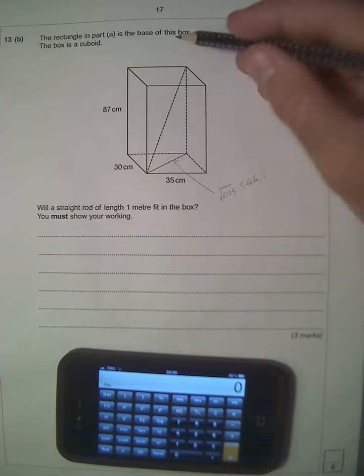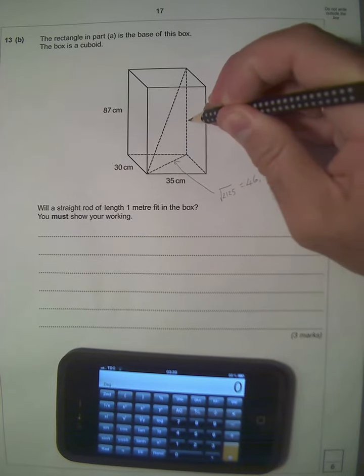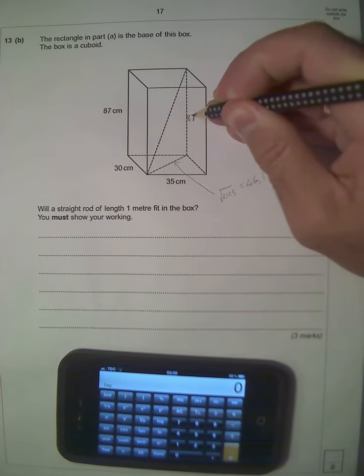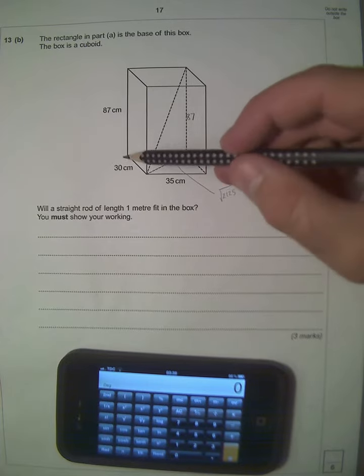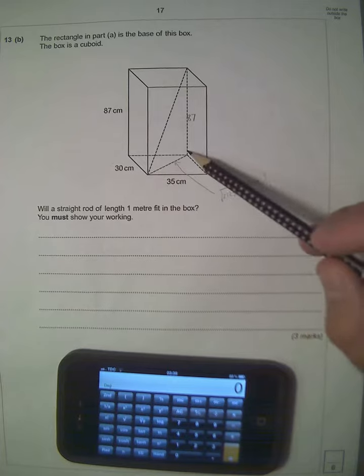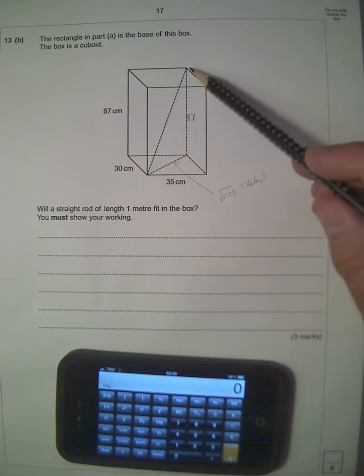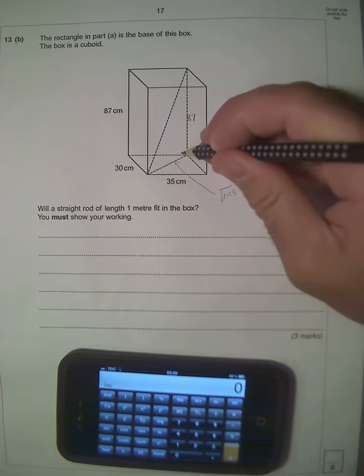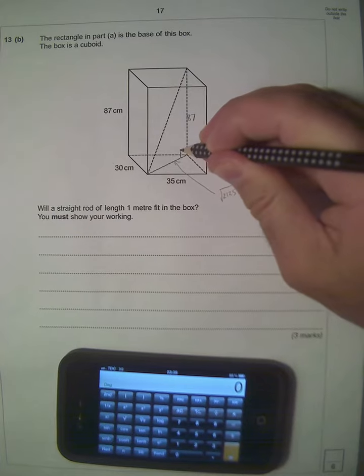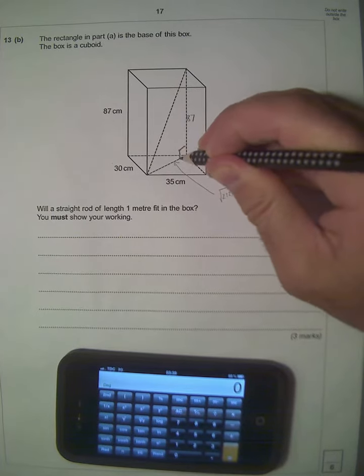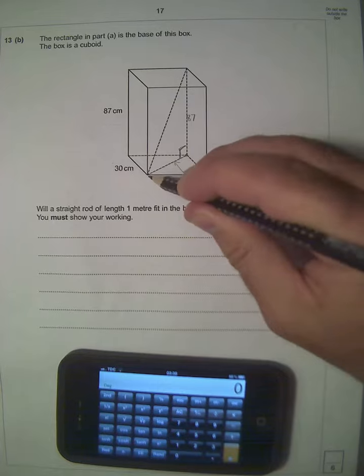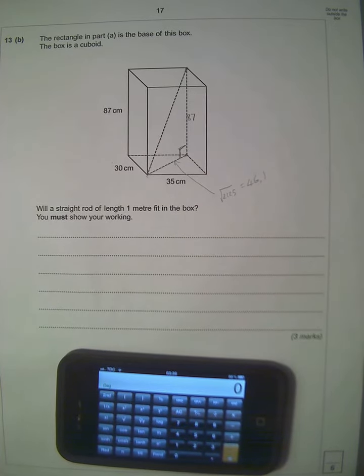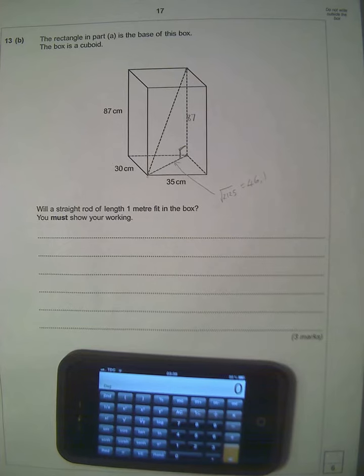The height of this box is 87, so that's 87 there, as well as there and there and there. And inside the box we've got a right-angled triangle. It doesn't look like a right-angled triangle because we're looking at it from a funny angle, but from here to here to here is a two-dimensional right-angled triangle.